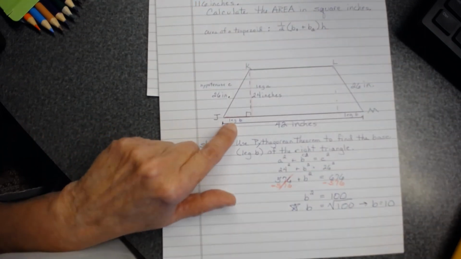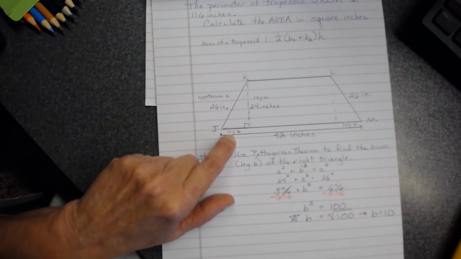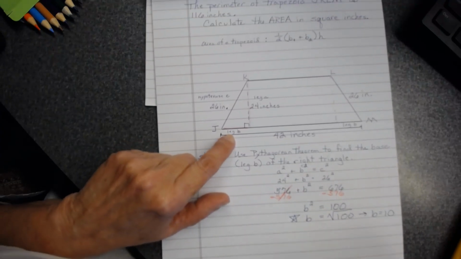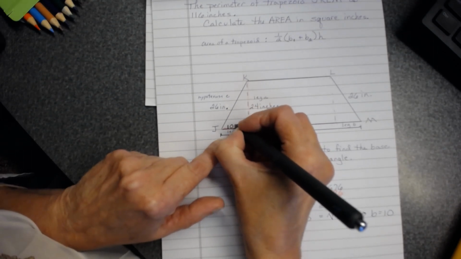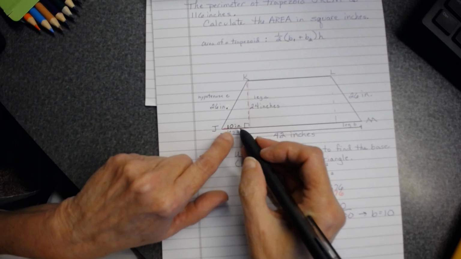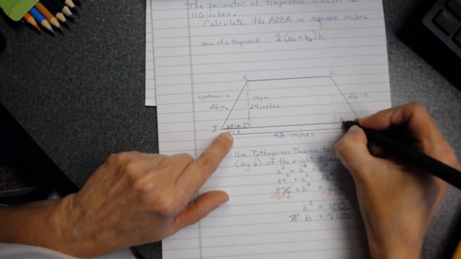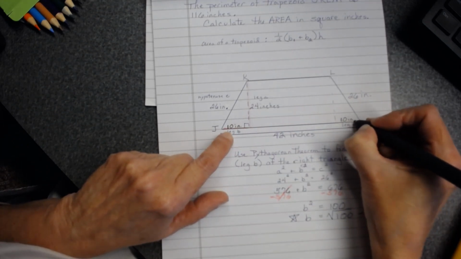So this leg here, I wish I had a different color pen, let's put 10 inches right here for that leg. So if that's 10 inches, this one also has to be 10 inches, right?